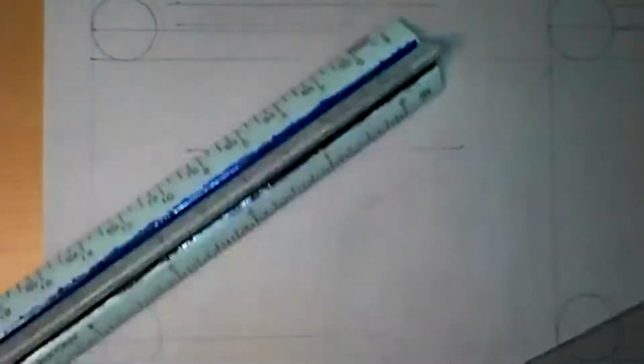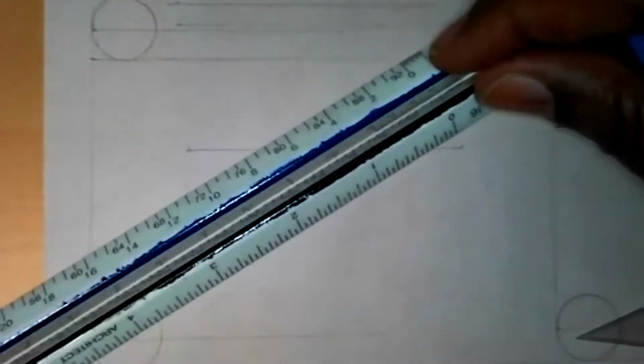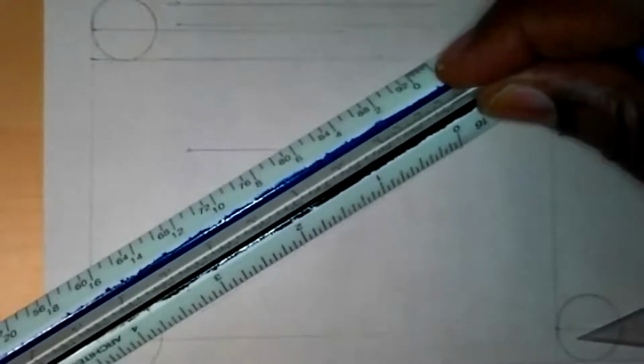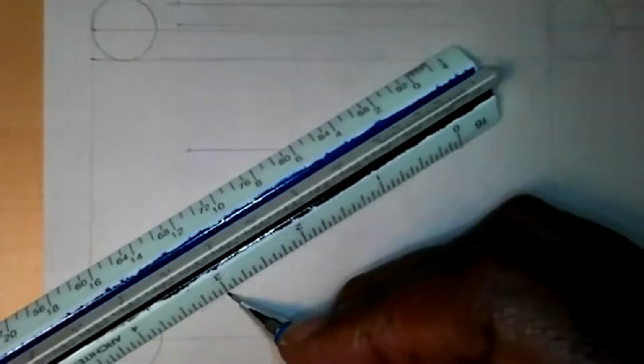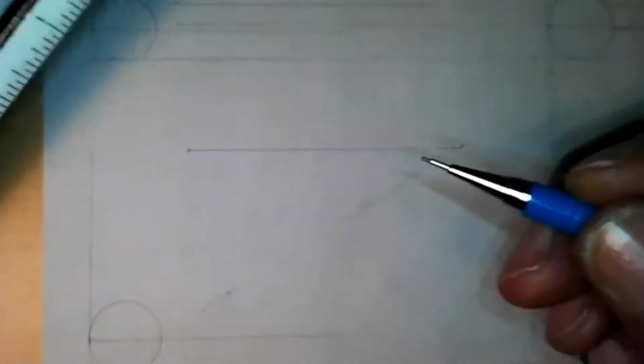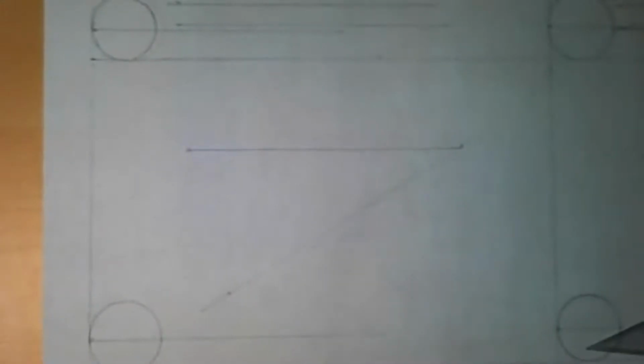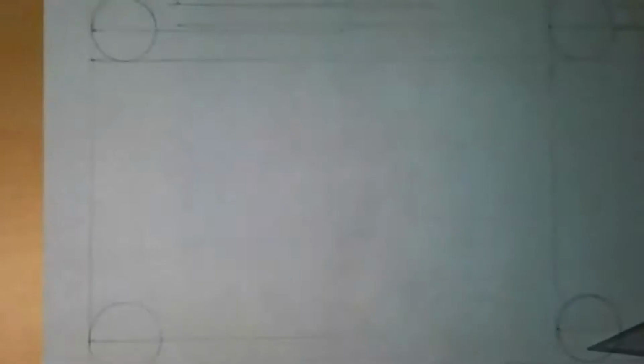Placing a 0 there, and then here's my reference point. So now, see, now I have an issue. I should have made it higher because I have an interference. So what I'm going to do, I'm going to erase it. I need to move it up, because that line actually was interfering with my text.